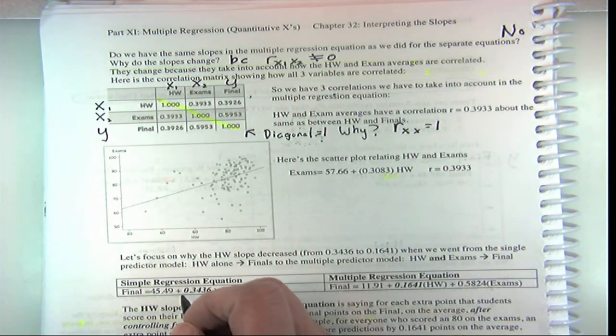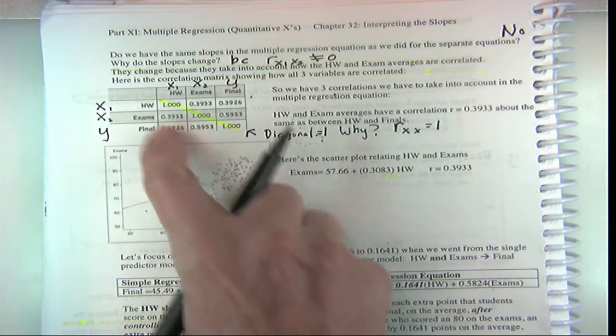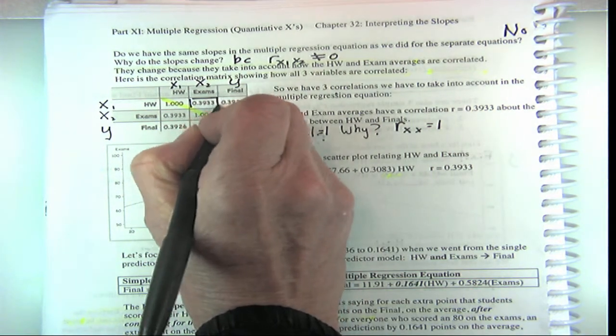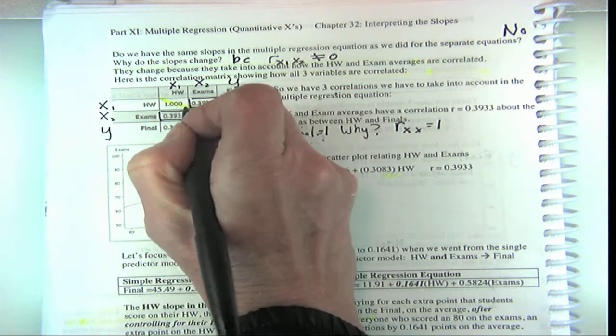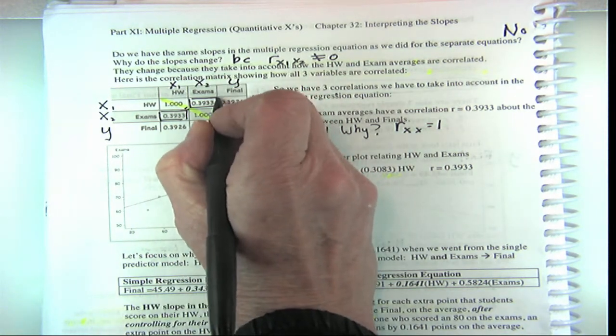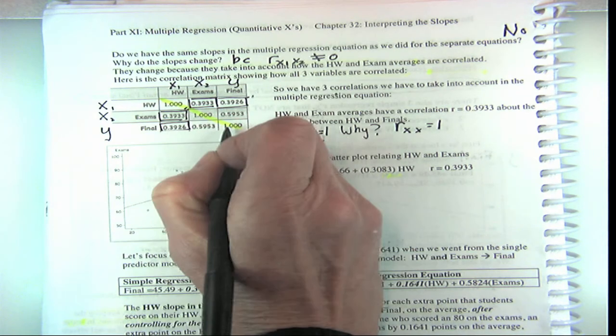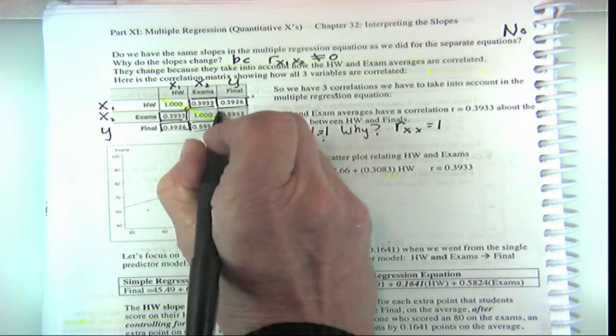Now the next thing you'll notice in all correlation matrices is the symmetry of the off diagonals. For example, this one and this one are the same. Those two are the same, equal. This right here, the off diagonal with this are the same, and this are the same. Why are they the same?